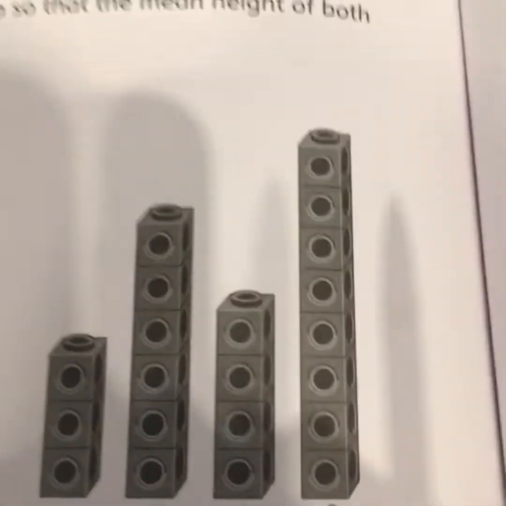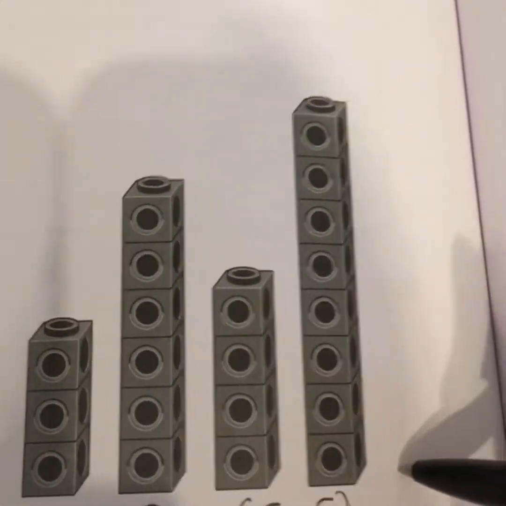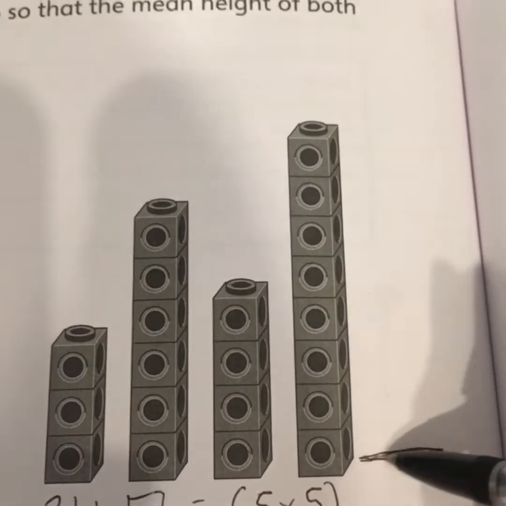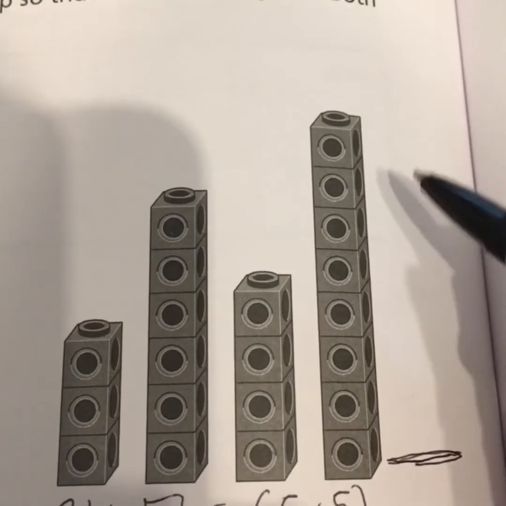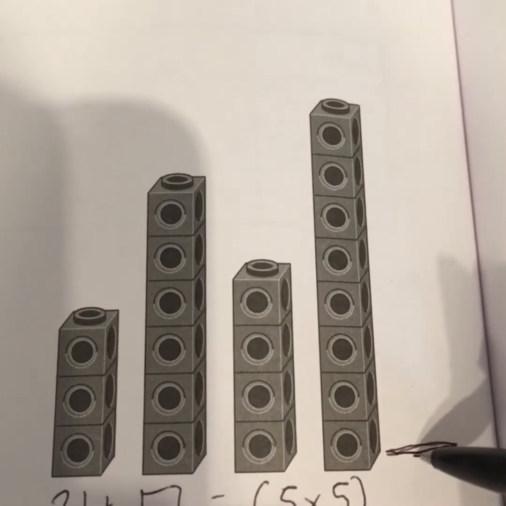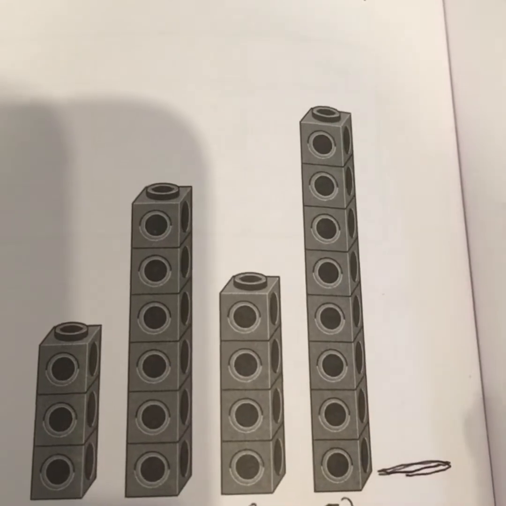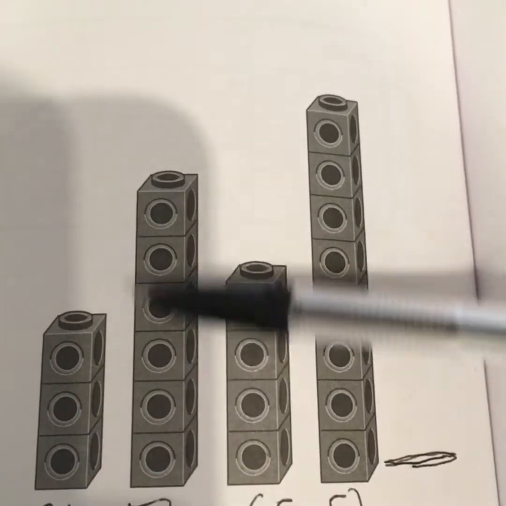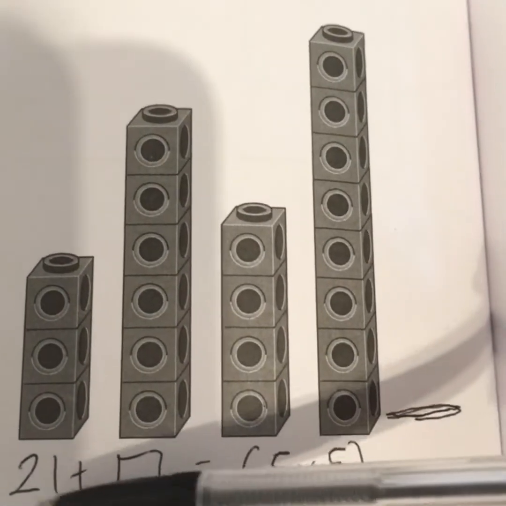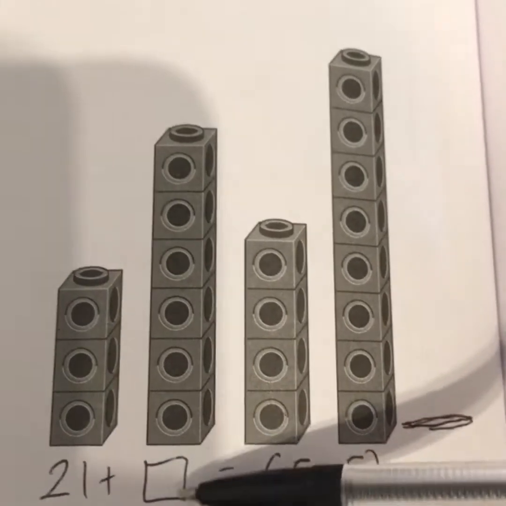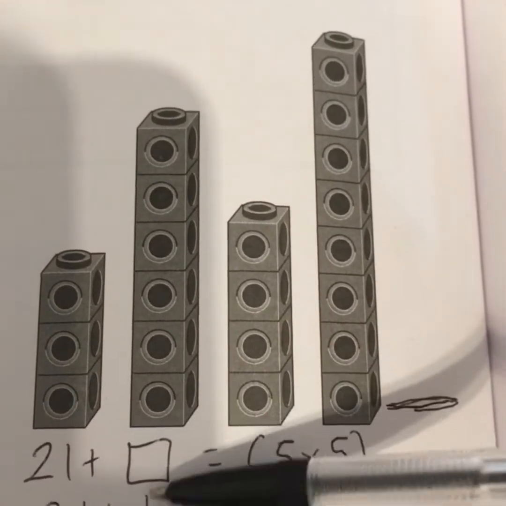Right, let's have a look at this next one. So again, we still need to work out how many cubes would be in this tower, but this time it would be a 5th tower. So what I'm going to do is count up my cubes. So altogether, I've got 21 cubes plus this missing amount of cubes for the 5th tower.